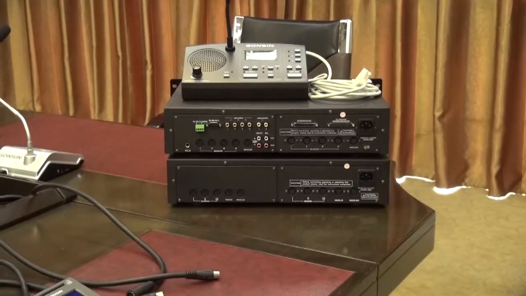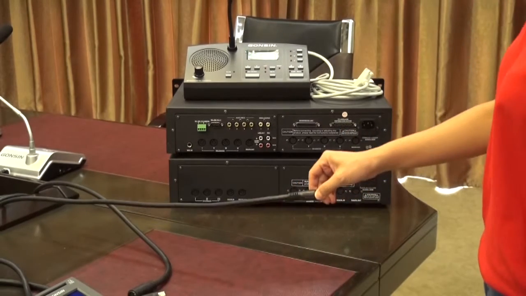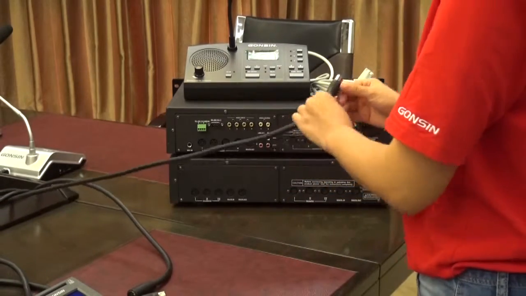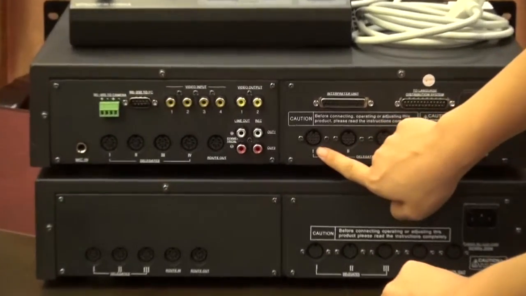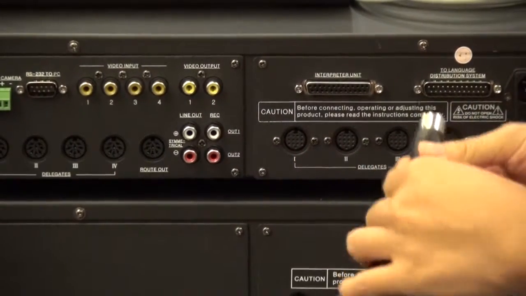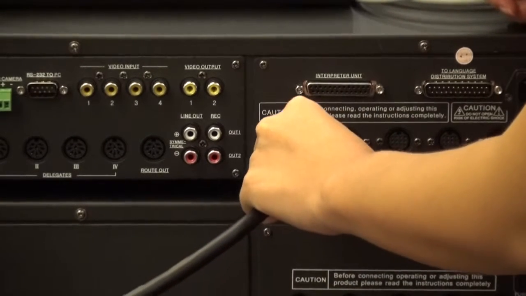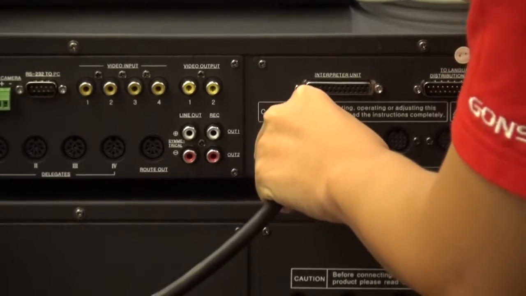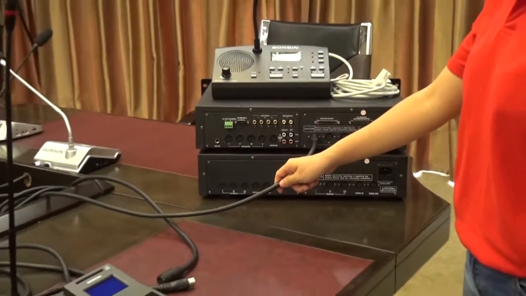Now I'm going to show you the connection from our CCU to our full function microphone unit, which has the interpretation function. So we use a 13-pin cable for the connection. So this is the port. These 4 ports are for connecting the CCU to the conference units. So we choose one of these ports. One end of the 13-pin cable connects to one of these ports. Each line can support up to 15 conference units, that is 15.